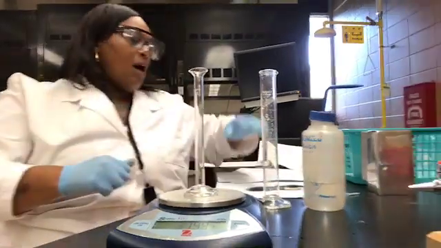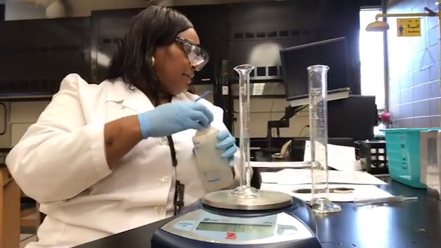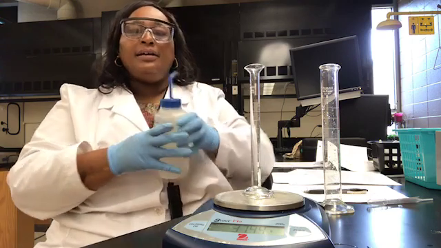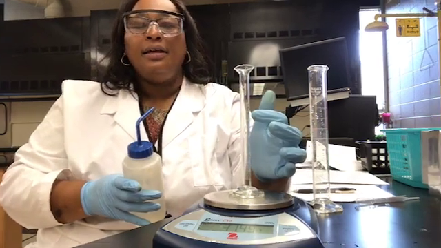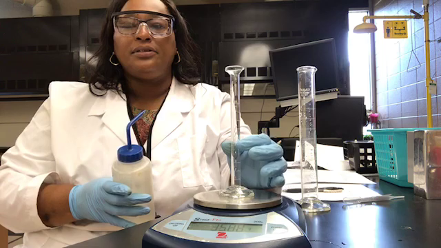Now we're going to add enough water to the graduated cylinder so that we have between 9 and 10 milliliters.